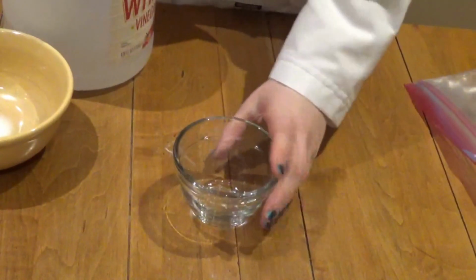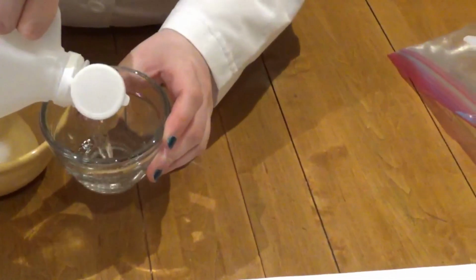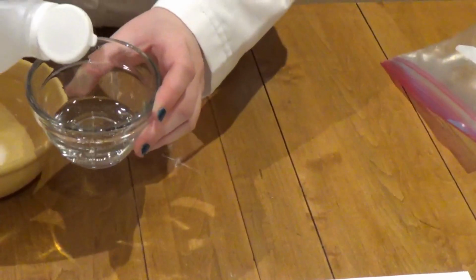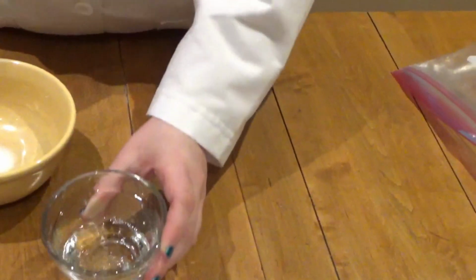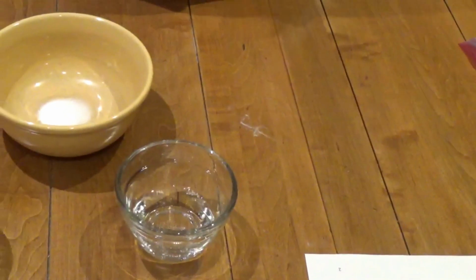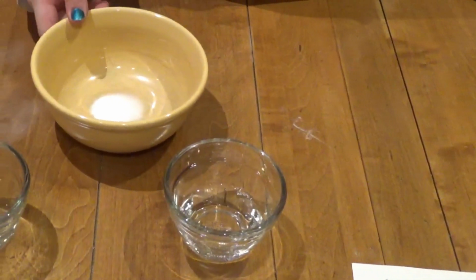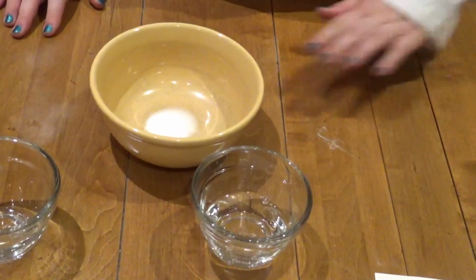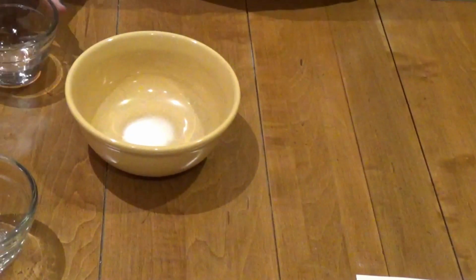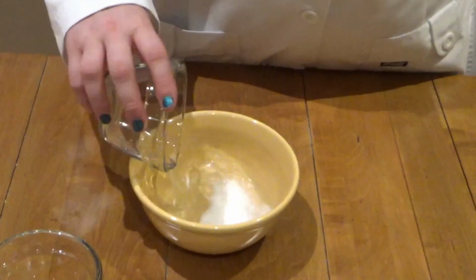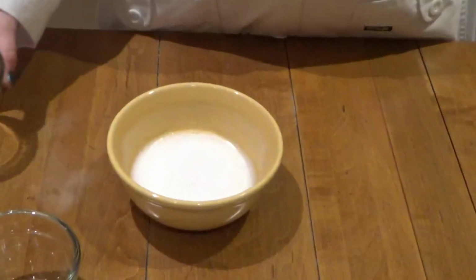My first trial, I'm going to use 50 milliliters of vinegar. And my dependent variable is going to be the reaction that I see. So, I'm going to take this vinegar and pour it in.